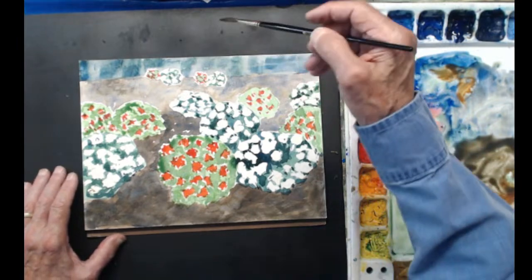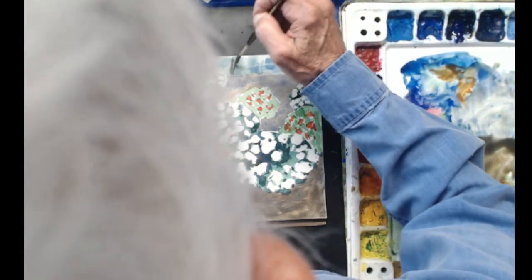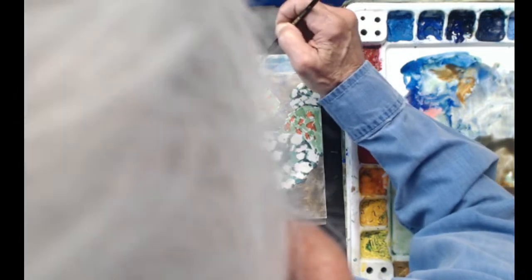So here I'm going to go in, and I'm going to put in some tree shapes. Now again, making trees, I'm just making the indication. I've got some trees out here. I'm going to make them again a variety of shapes, a variety of sizes.